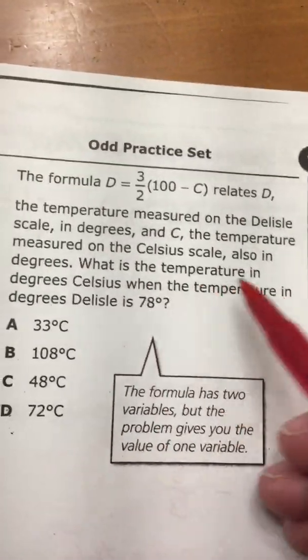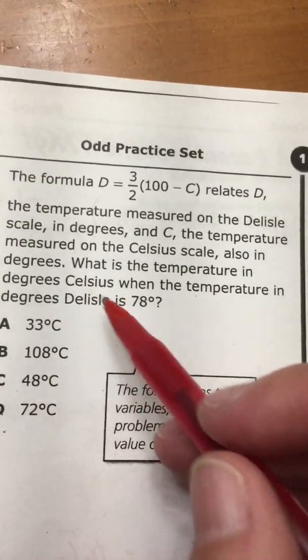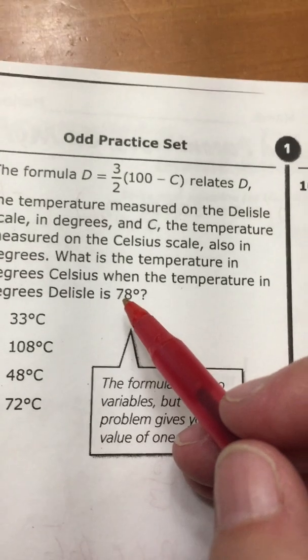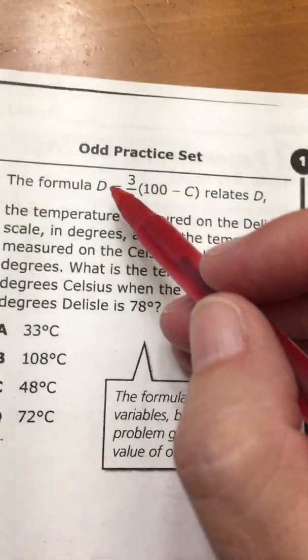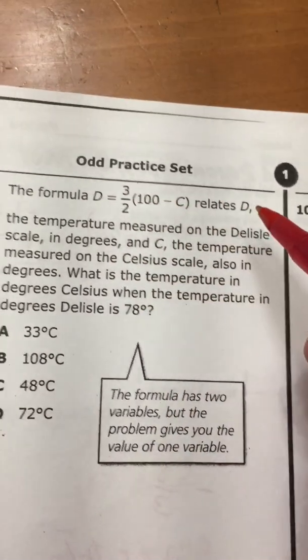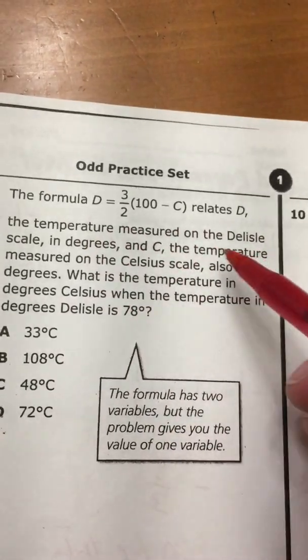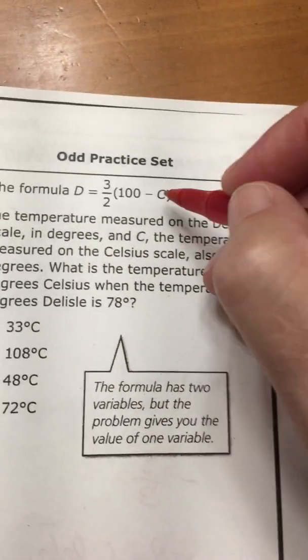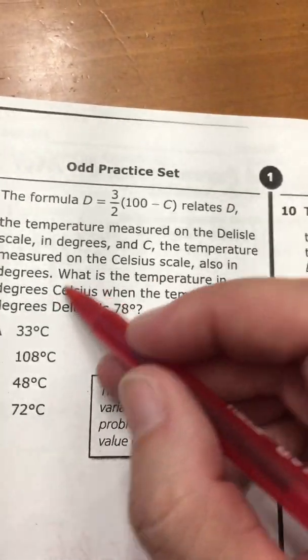It says, what is the temperature in degrees Celsius when the temperature in degrees Delisle, I have no idea how to pronounce that, is 78 degrees. So I want to find Celsius, right? Did they give me a formula? They did. They said D is equal to 3/2 times (100 minus C), and D is my degrees Delisle, whatever that is, and C is the temperature in Celsius. So C is in Celsius, and I want to find what is the temperature in Celsius. That's what I'm looking for.